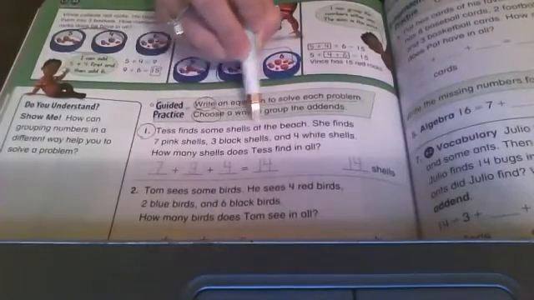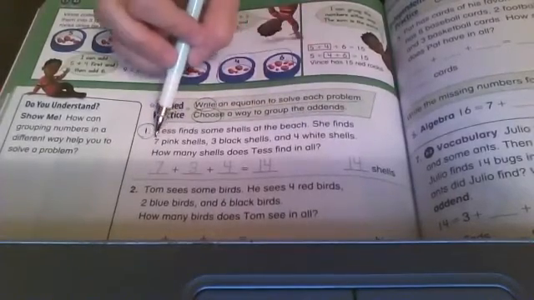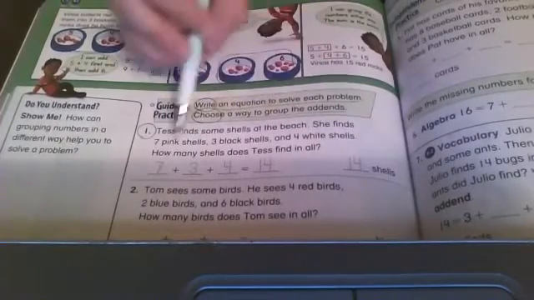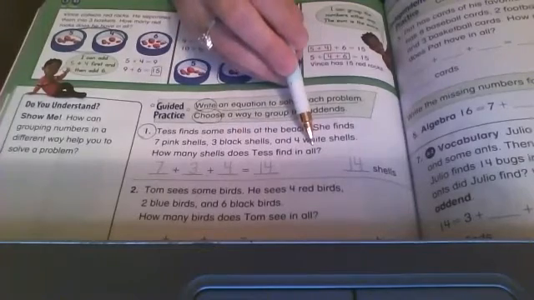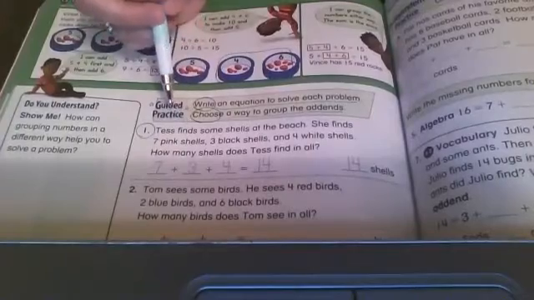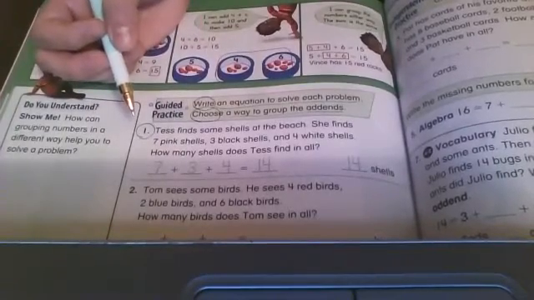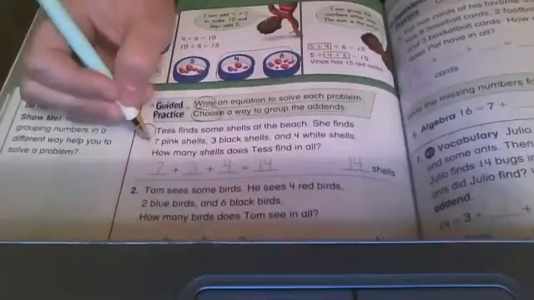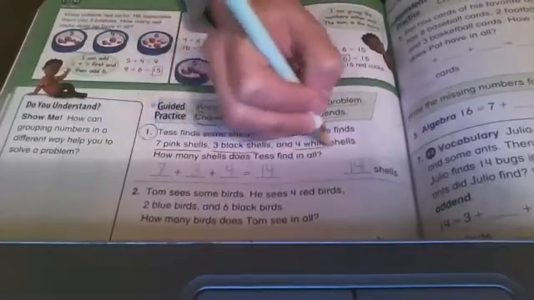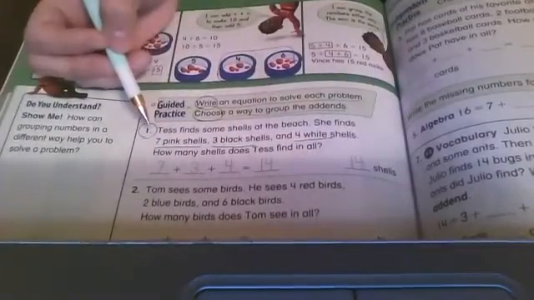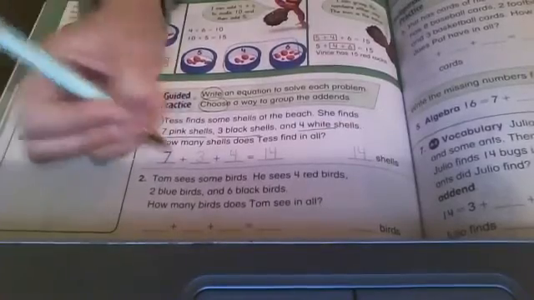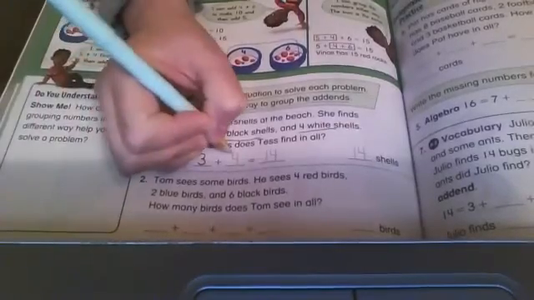Tess finds some shells at the beach. She finds 7 pink shells, 3 black shells, and 4 white shells. How many shells does Tess find in all? Okay, now, again, when I have word problems, it's really important to identify our important information. So what's important to know here is that she had 7 pink, 3 black, and 4 white. Those are the numbers I'm going to need to add. So she writes that in her equation. We can trace it. 7 plus 3 plus 4.